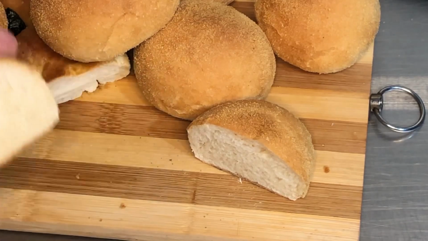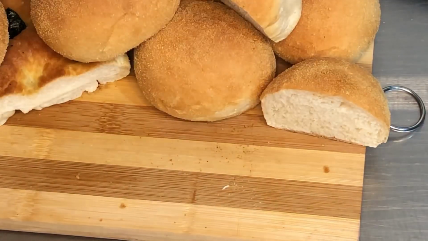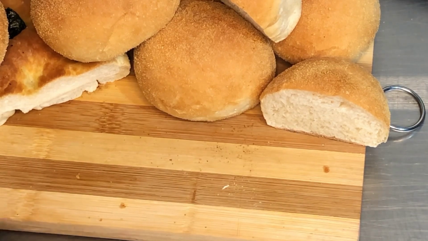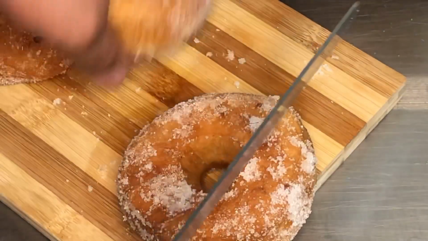Same thing with the donut, we also want to see the inside. Make sure when you cut the bread, it's cold enough so that we can see the accuracy of the air cells.